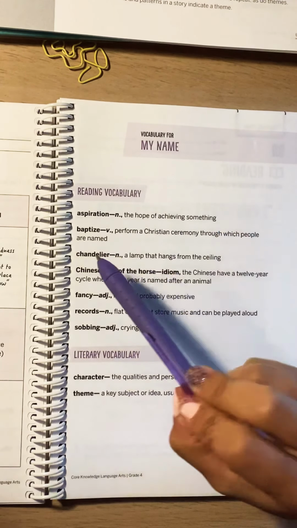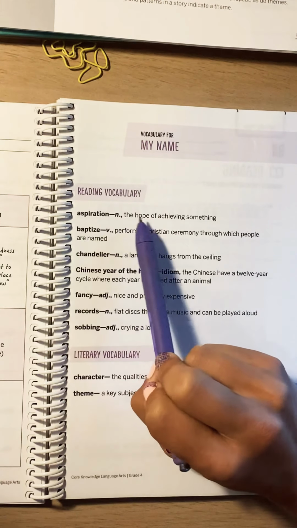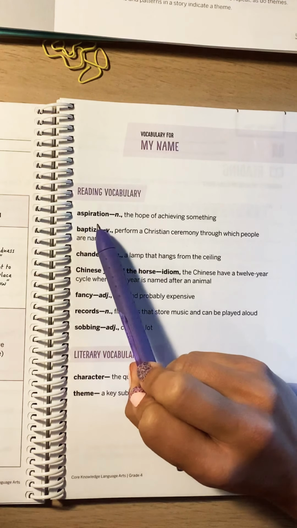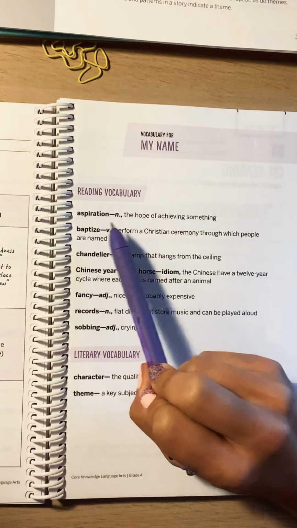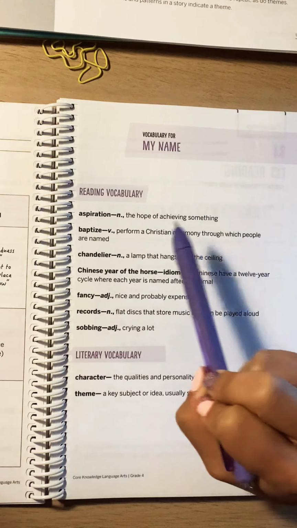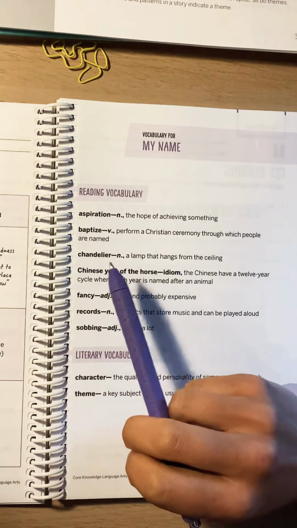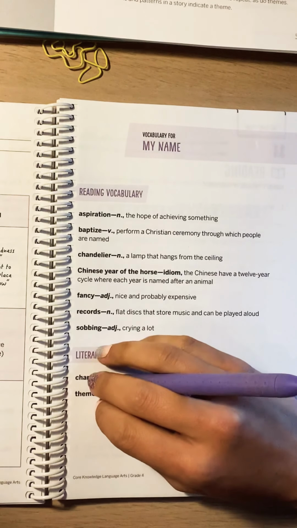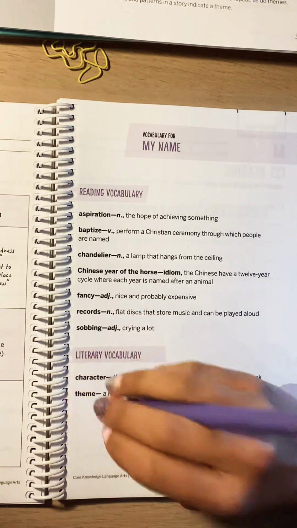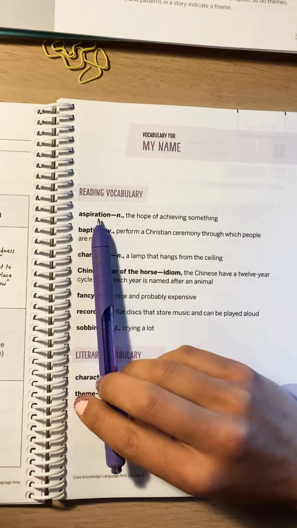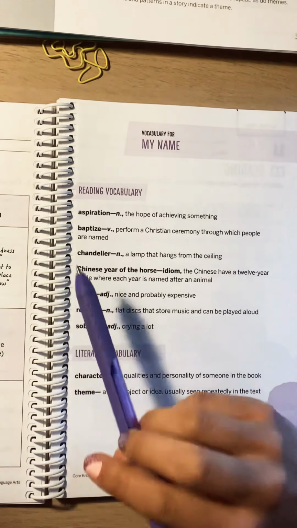First word is aspiration, and that's a noun. It's the hope of achieving something. So that's like your aspirations or your dreams for the future. So like if you want to go to college, that's an aspiration. What's another aspiration? If you want to be a famous YouTuber, that's an aspiration. I'm saying that because I'm obviously a famous YouTuber now.